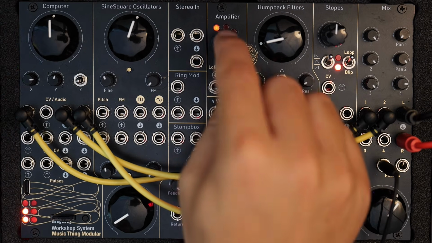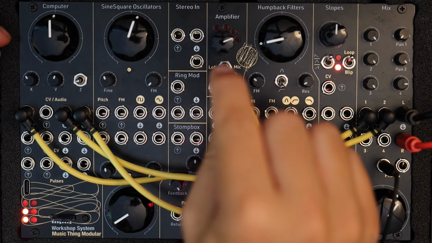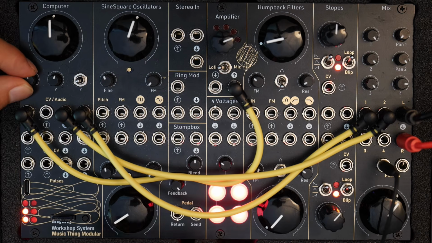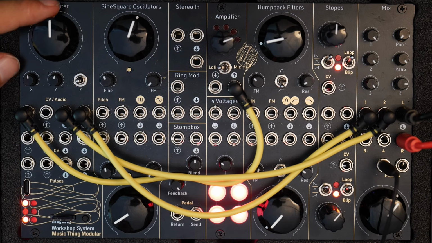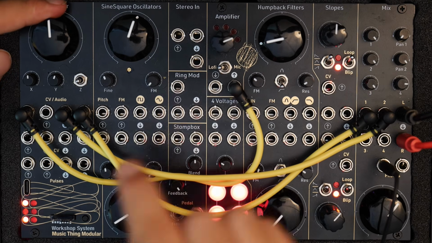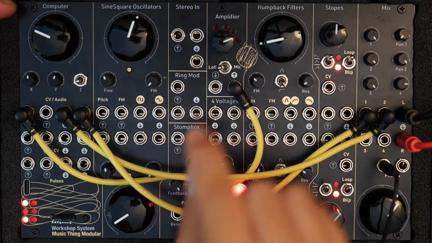And add feedback with the X knob. This way we create a very conventional delay that we can also change the delay time of with the position.